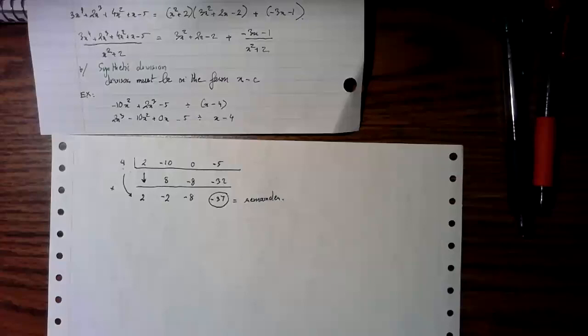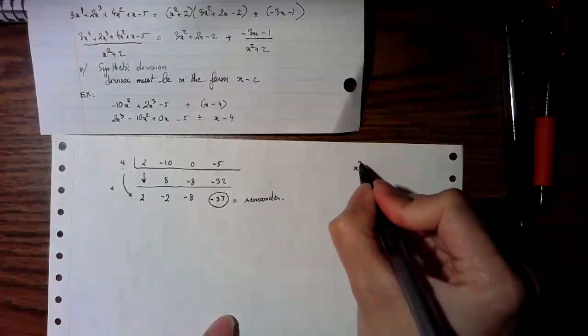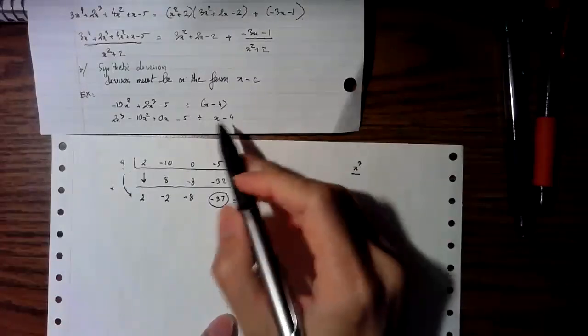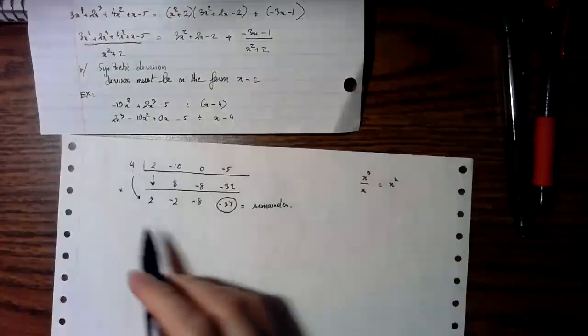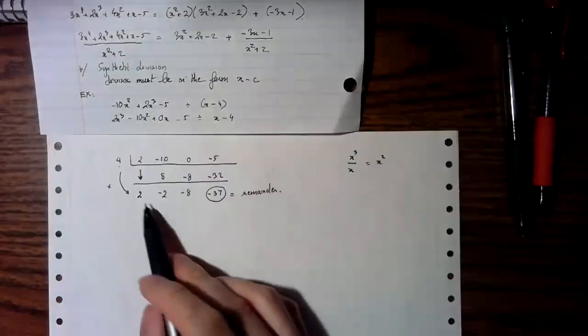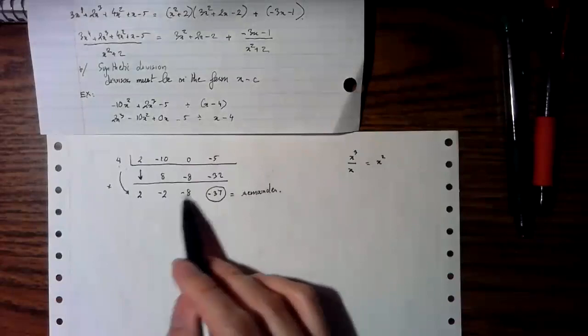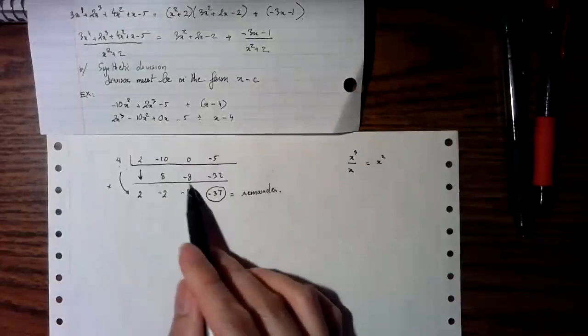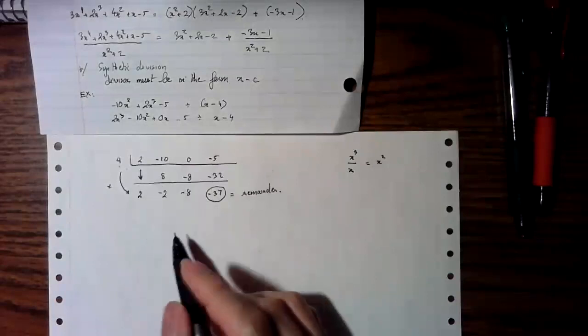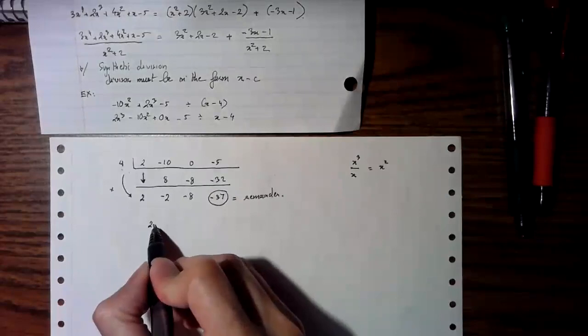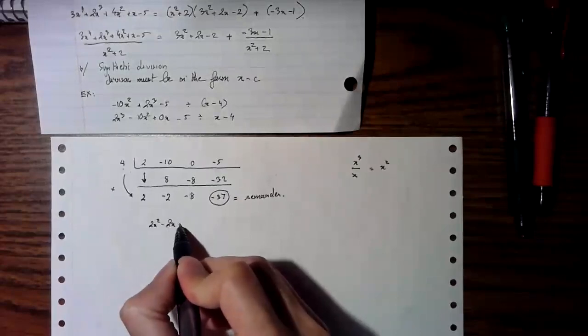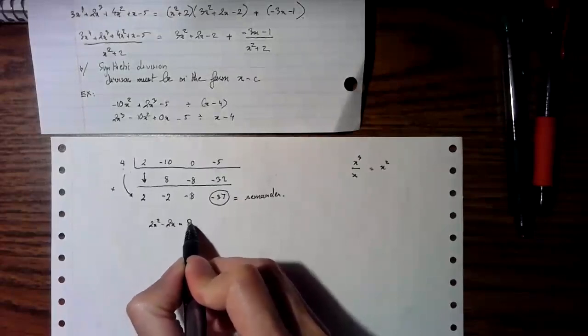Because you look at this, this is the third degree. When you divide by the first degree, which in this case is x, the quotient is always the second degree, right? And the second degree has 3 terms. So our quotient here is 2x squared minus 2x minus 8. So this is the quotient.